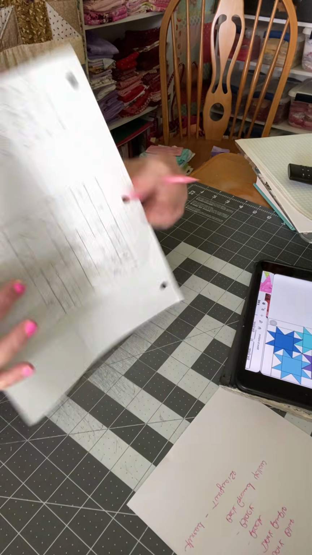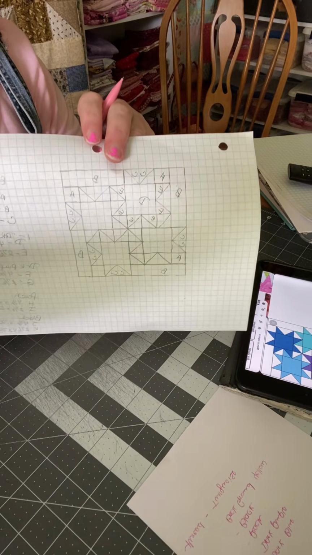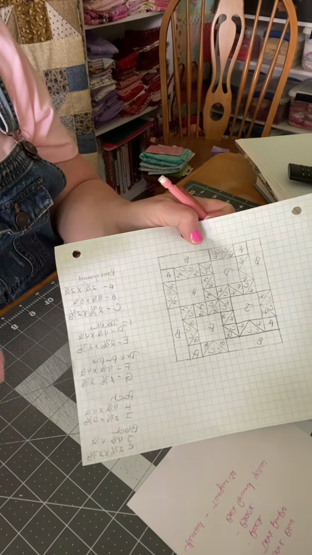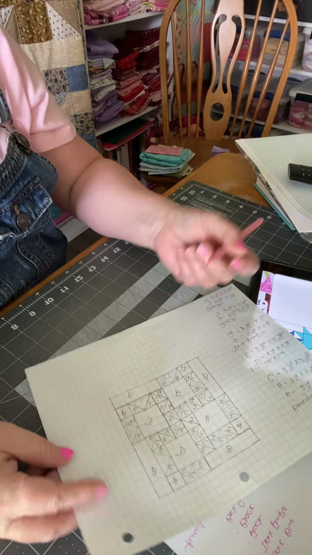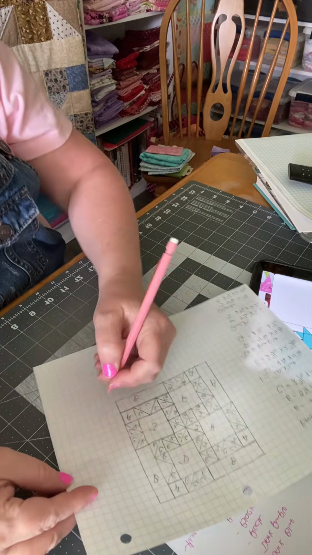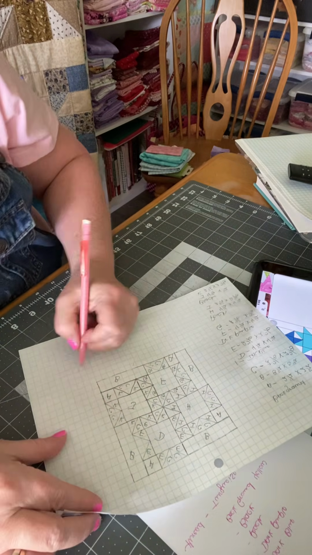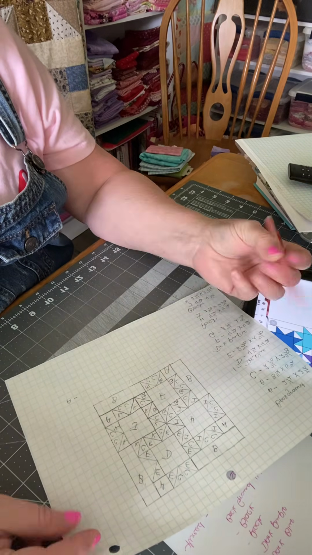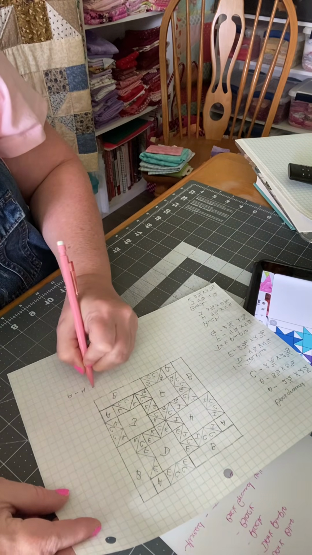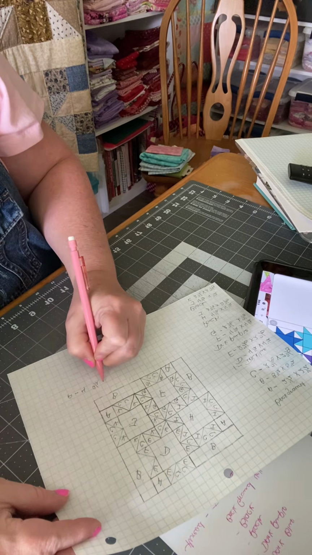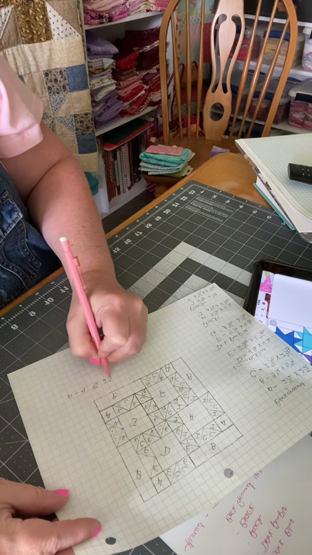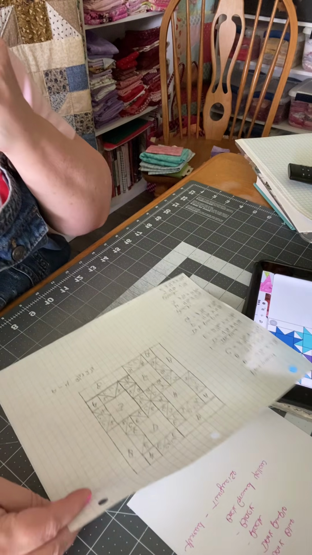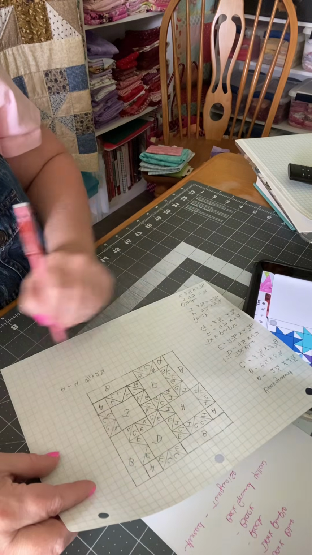And so I don't have all this labeled. Let me stop it and I'll label it all. And so then we've got all this down there. So now we're going to decide how big. So now you just need to know how many of A you need. So A, you need 1, 2, 3, 4. So you need 4 A's of 2.5 by 2.5. And that color is your background color, which our background color was yellow.